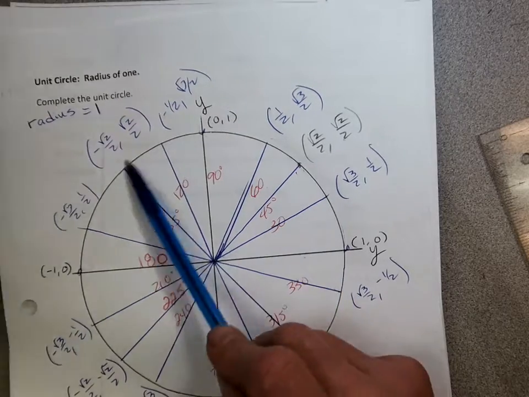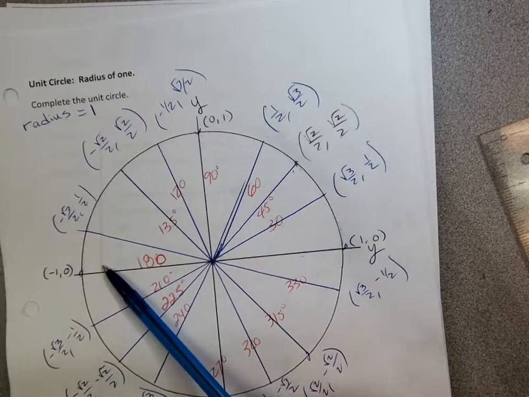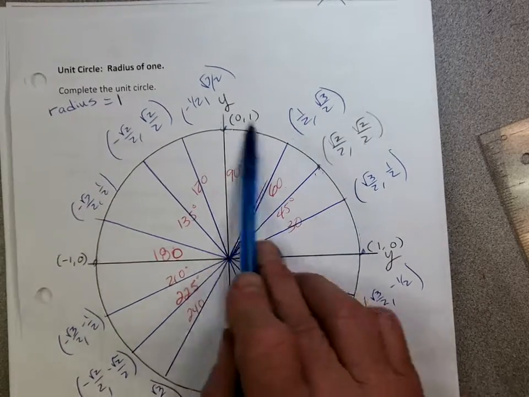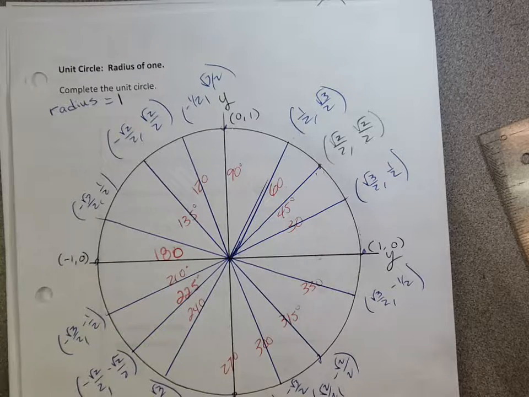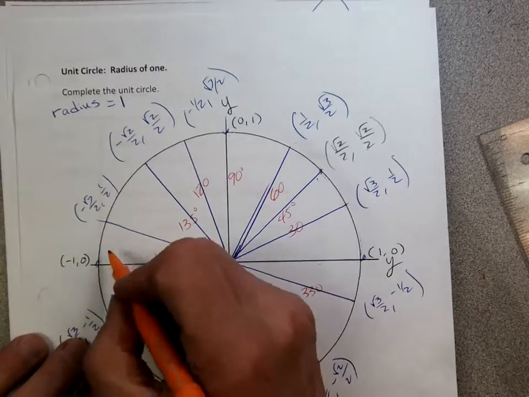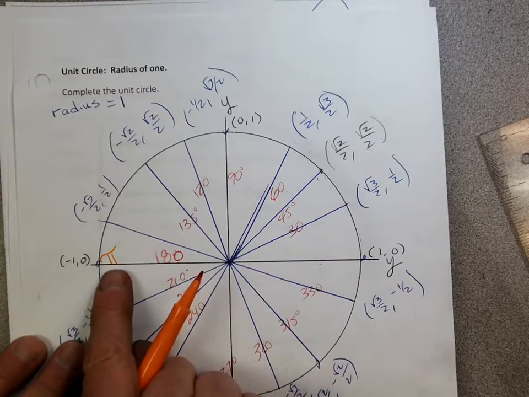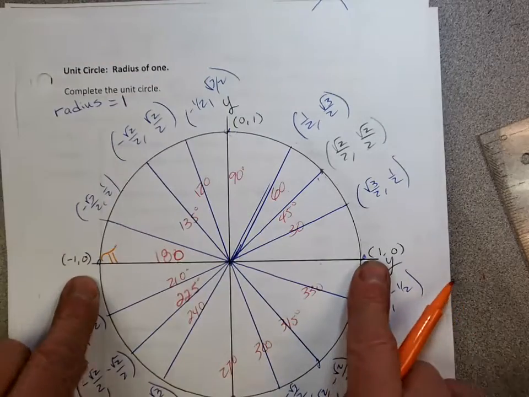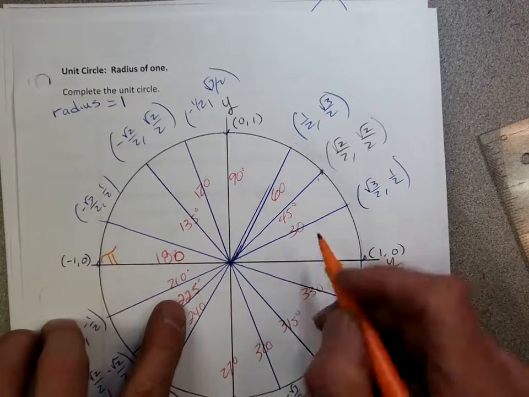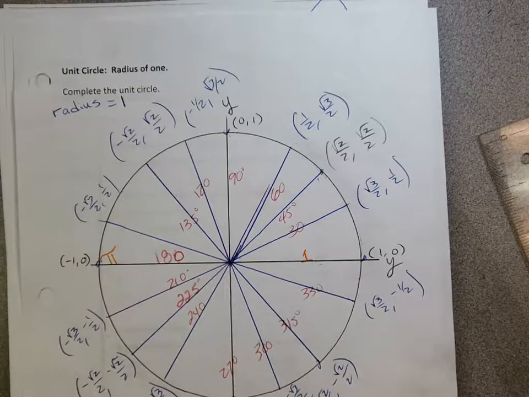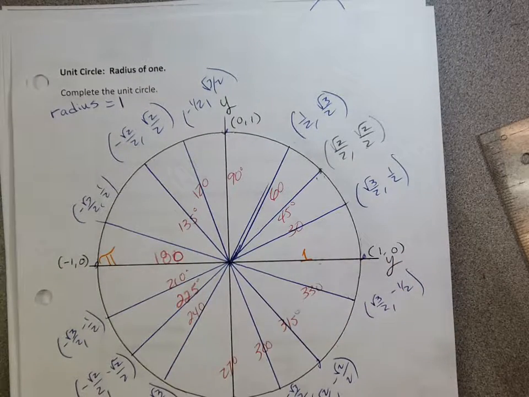We need the length of the arc to be equal to the angle. This is not 180. That length is not 180. However, this length right here is, you ready? Drum roll. This arc length is 3.14 blah, blah, blah. If I were to take a piece of string and wrap it around here, unit 1, this radius is 1, okay, and measure it, this length is 3.14 blah, blah. It's pi.